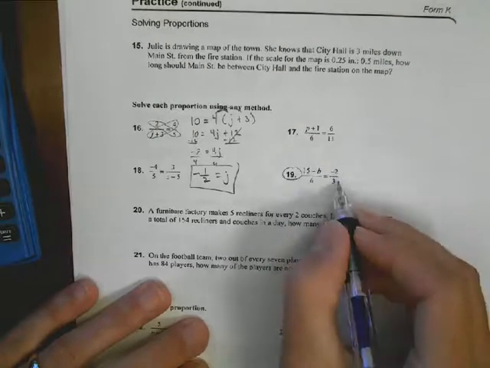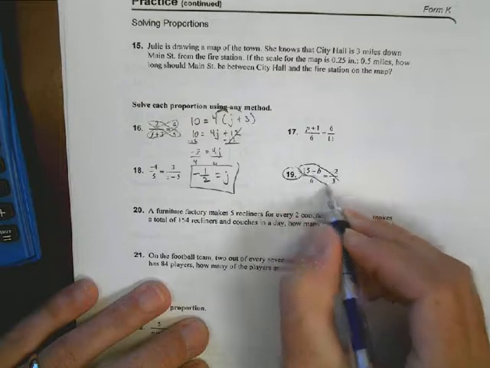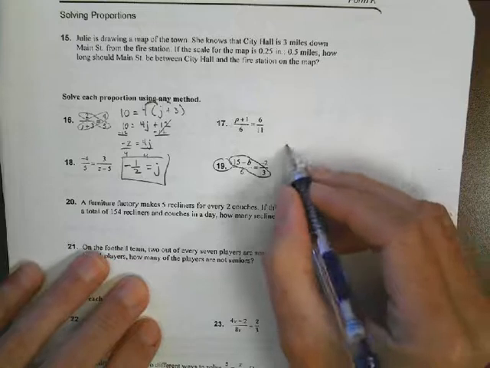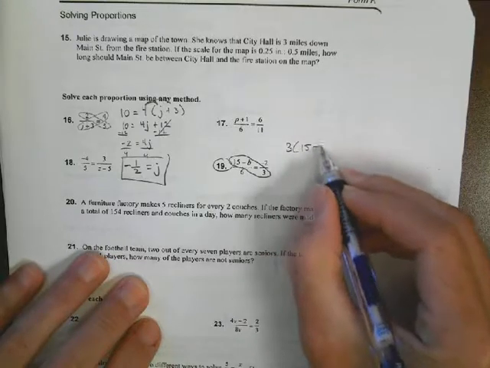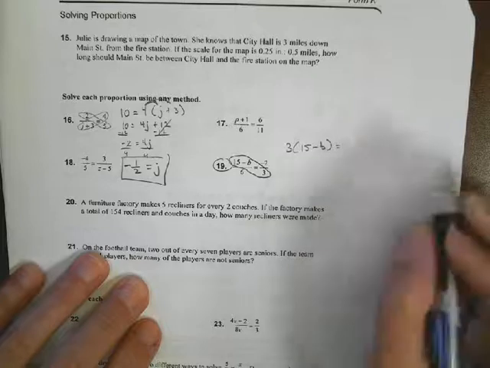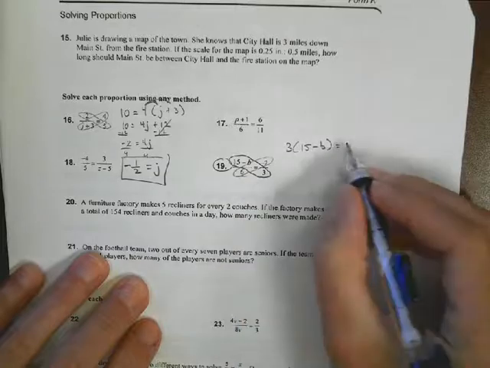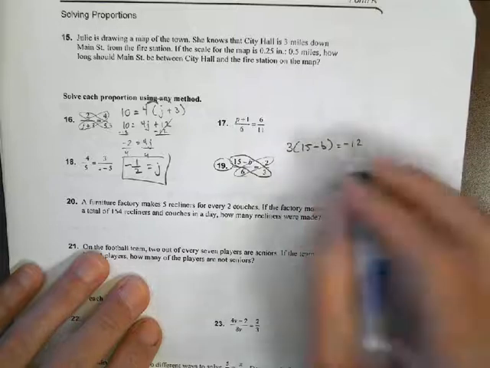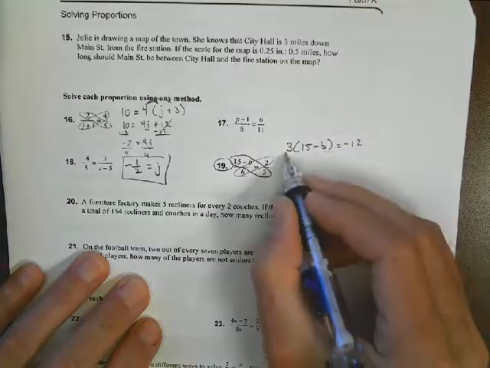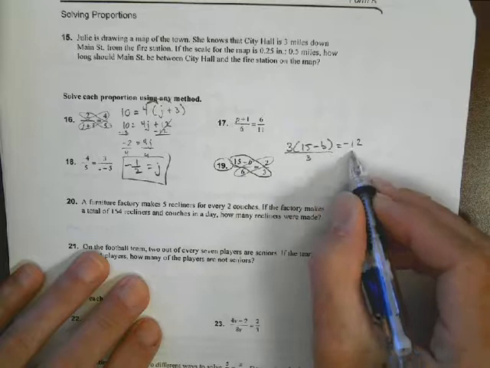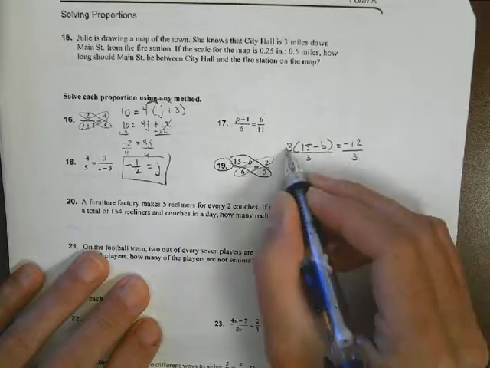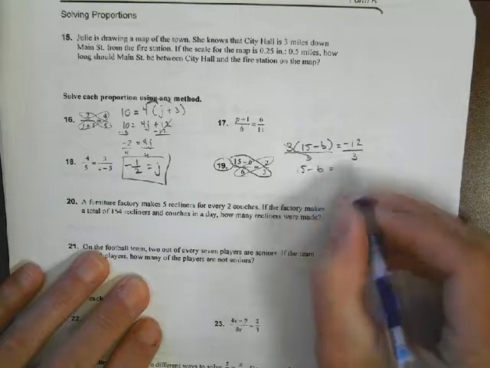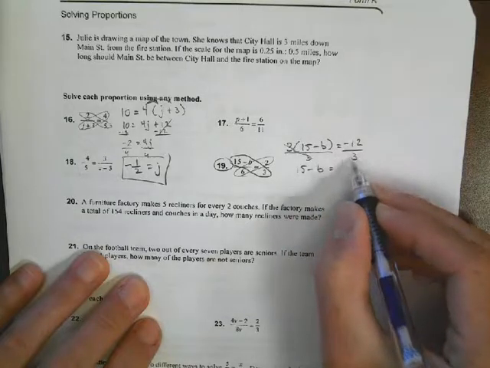Same idea. I have here 3 times 15 minus b. So this becomes 3 times 15 minus b equals 6 times negative 2 is negative 12. Again, I could distribute first or I could divide first. This time, let's divide first. I'm going to divide both sides by 3. That makes the 3 go away. And on this side, I'm left with 15 minus b equals negative 12 divided by 3 is negative 4.